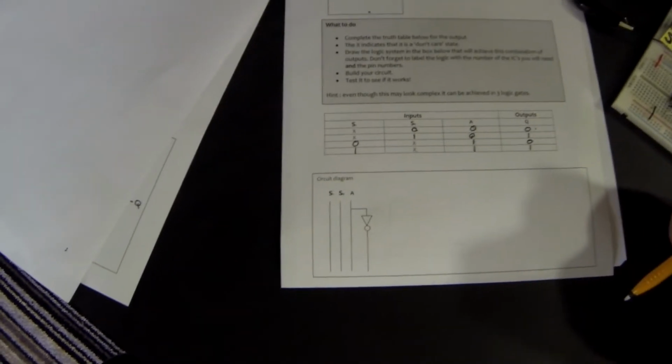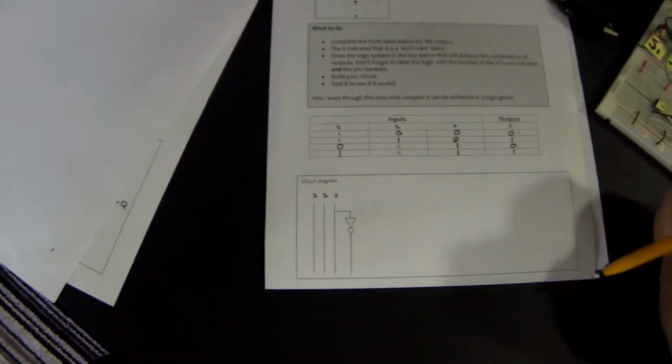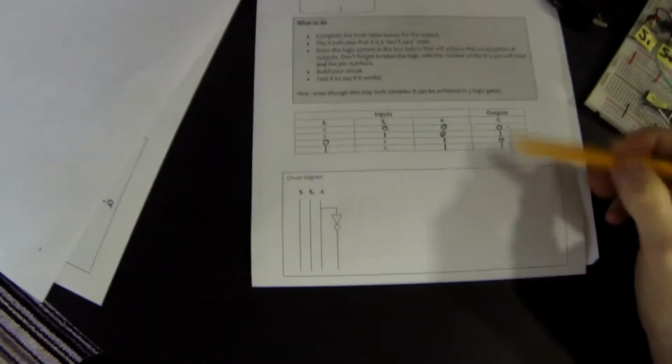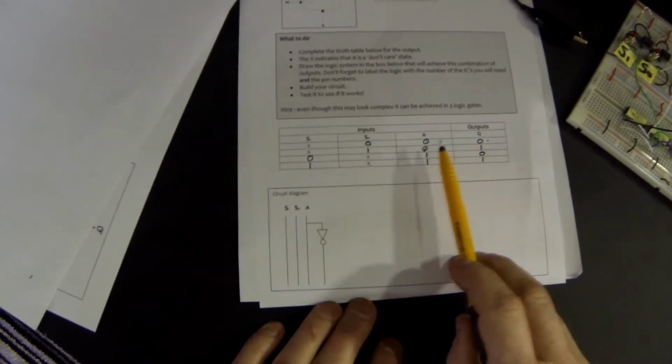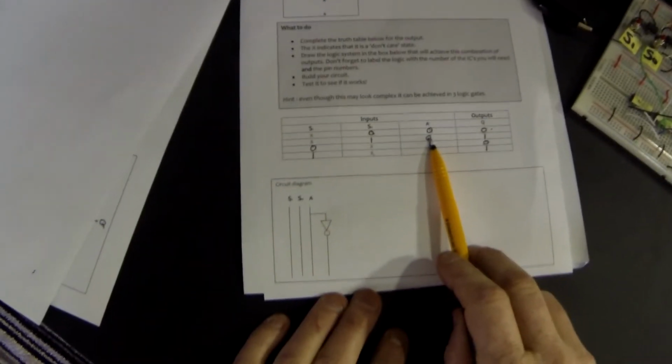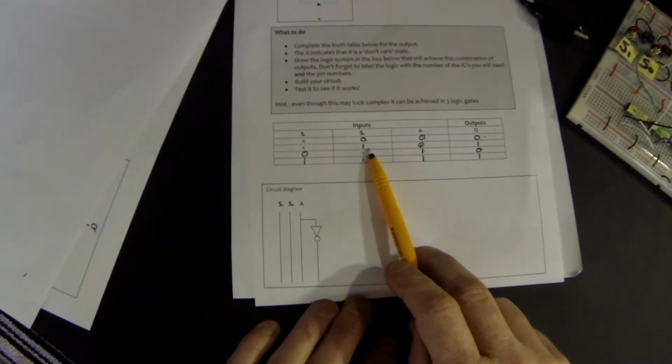Now looking at the output Q, once again, it doesn't form any relation to a known logic gate. So we're going to have to construct and combine logic gates to create that output. Now we have two zeros in our outputs and we have two ones in our outputs. We could work with either of them, but it doesn't really matter. So we're going to work with the ones. So what we're saying is that we get an output 1 when A is a 0 and S0 is a 1.